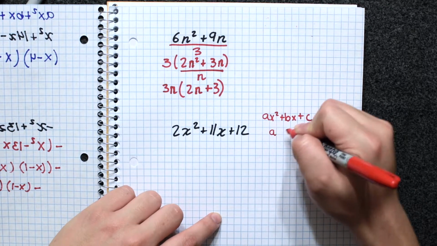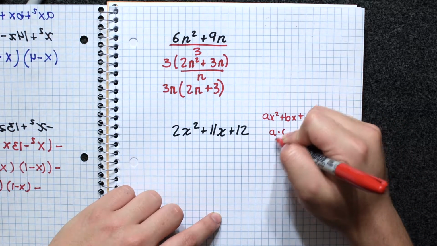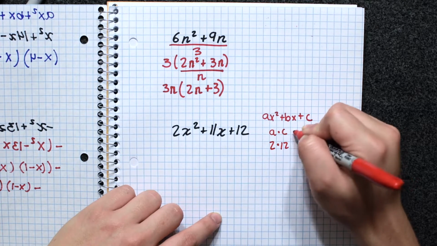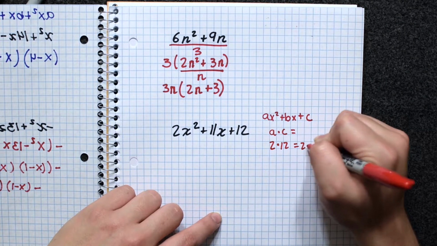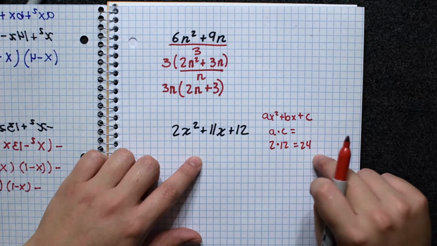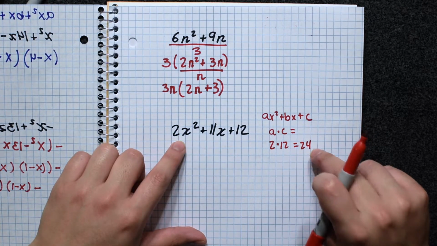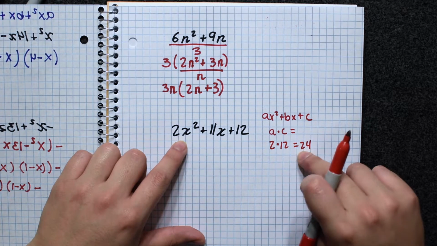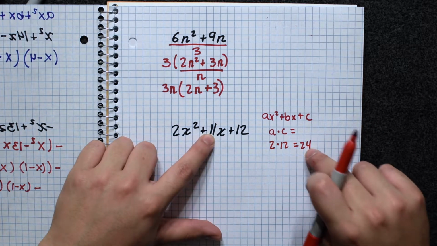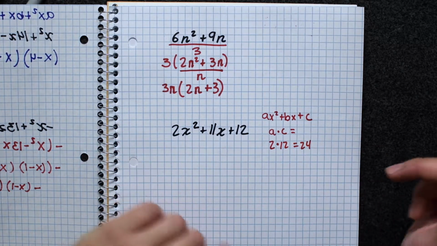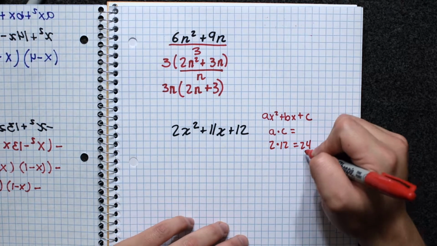So we're going to go ahead and take my a times my c, which gives me 2 times 12. That's going to give me 24. Alright, now that I have this number, you see where I got that from? 2 times 12, that gives me 24. Now that I have this number, I'm going to see what numbers multiply to 24 but add up to 11. So let's go ahead and give that a shot.